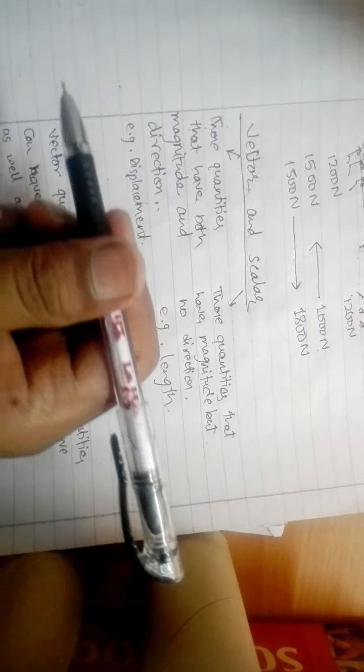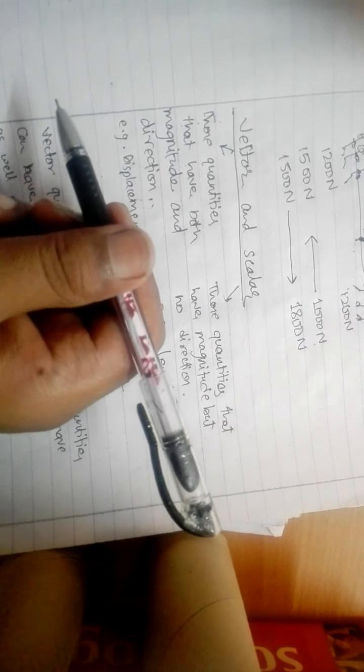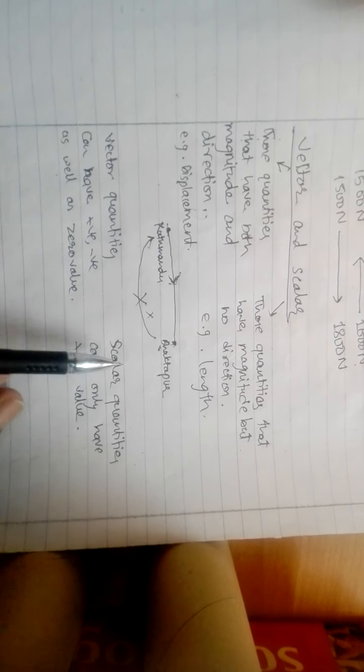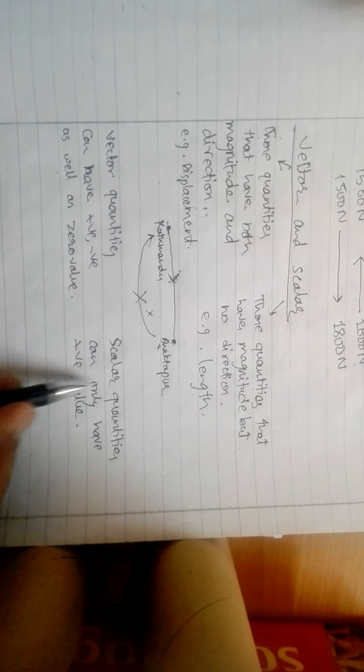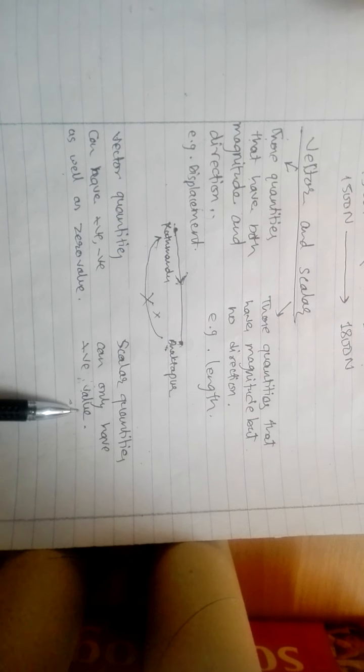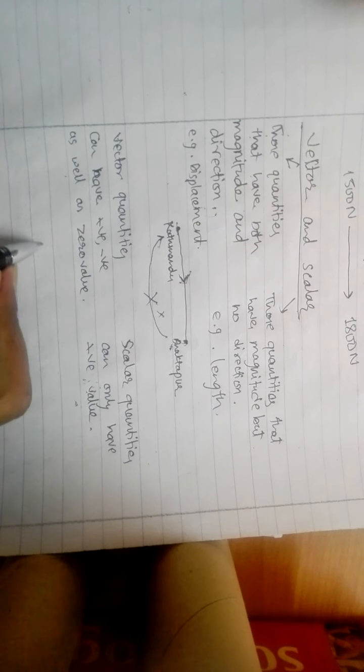Now, can I say the length of something is 0 meter or 0 centimeter? No. 0 meter or 0 centimeter means the object does not exist at all. So the length of an object cannot be 0. If an object exists, then its length cannot be 0. But talk about displacement.